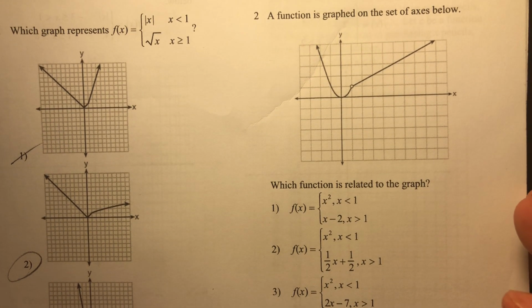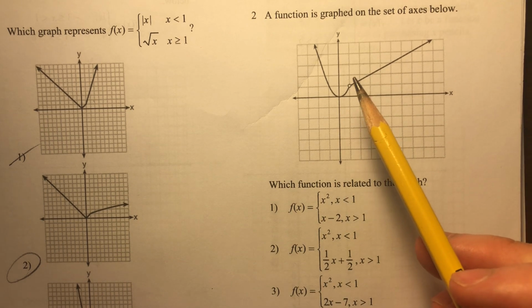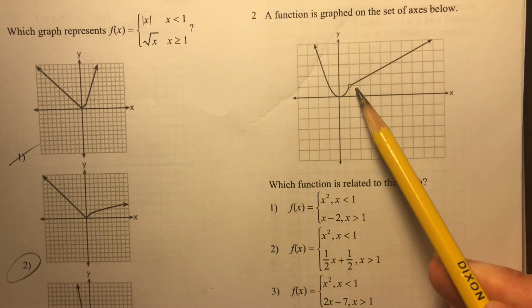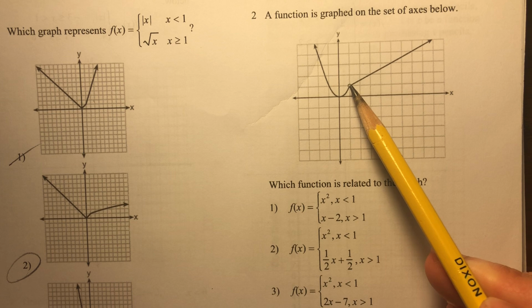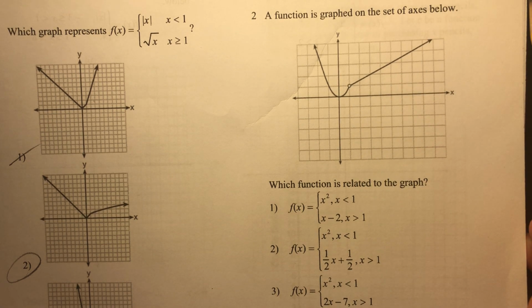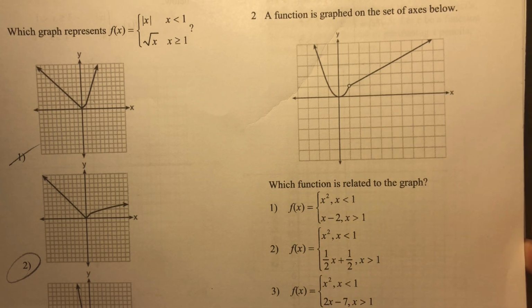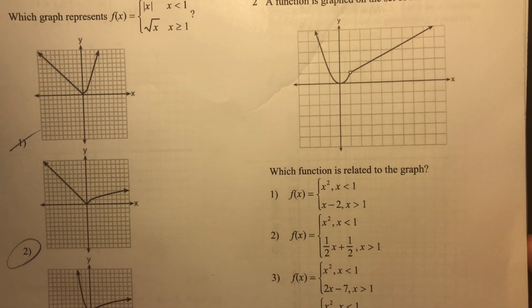All right, number 2, a function is graphed on the set of axes below. Here we've got another piecewise function and what looks like a parabola turning into just a linear function. And notice there's an open hole at 1. So the function has no value at 1. So which function is related to the graph?